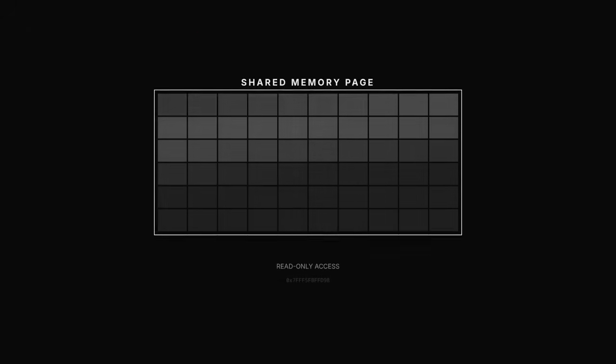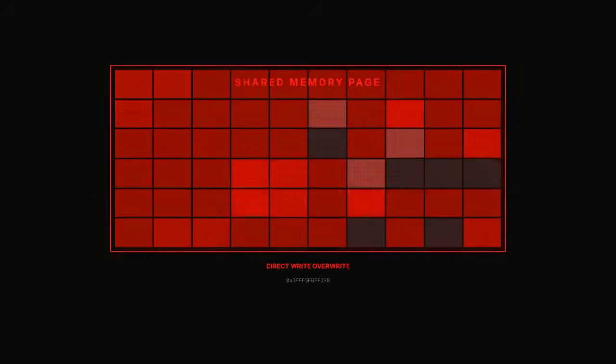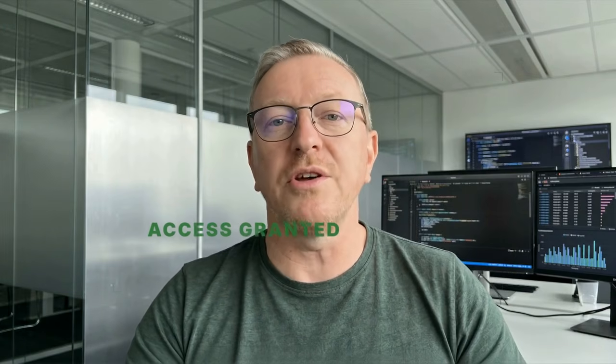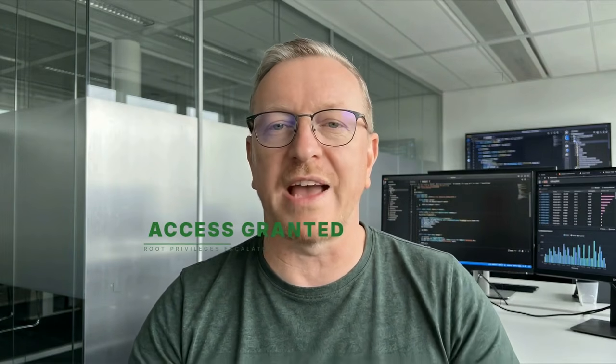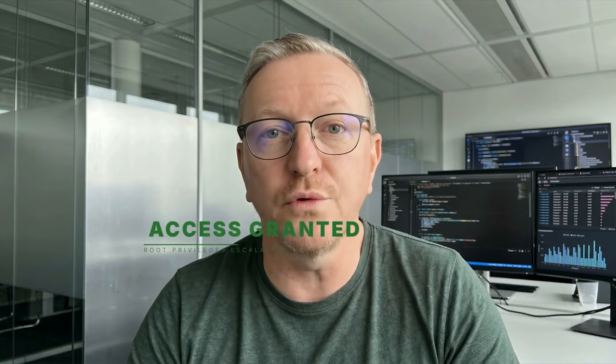Because of a race condition in the kernel's memory management, the attacker can force a write operation that bypasses the copy-on-write mechanism. Instead of making a safe private copy, the kernel allows the attacker to write directly into the shared memory page. This means an unprivileged user can overwrite the memory of critical root-owned executables while they are running. When another user, or the system itself, executes that file, it runs the attacker's malicious code with full root privileges.